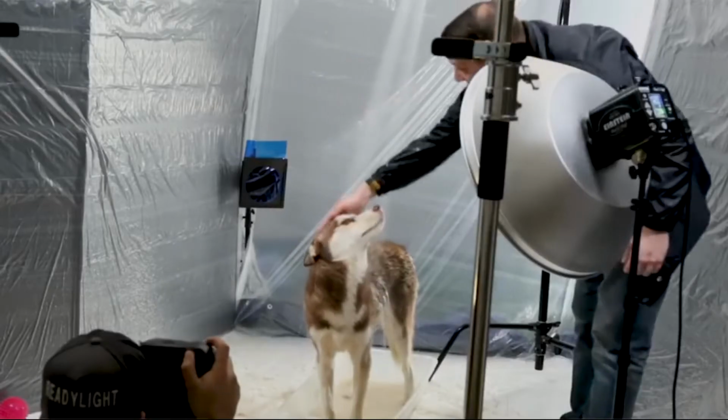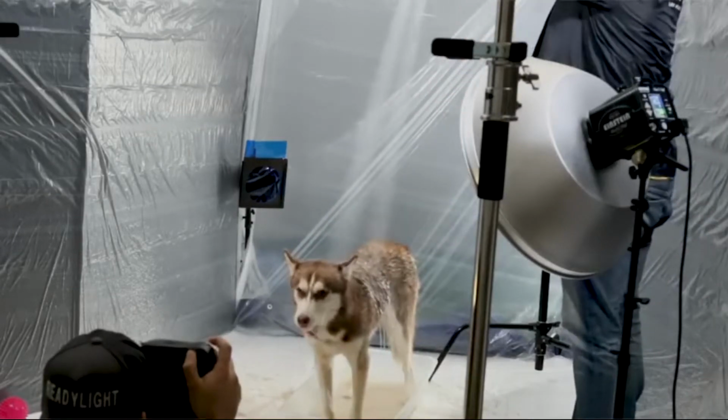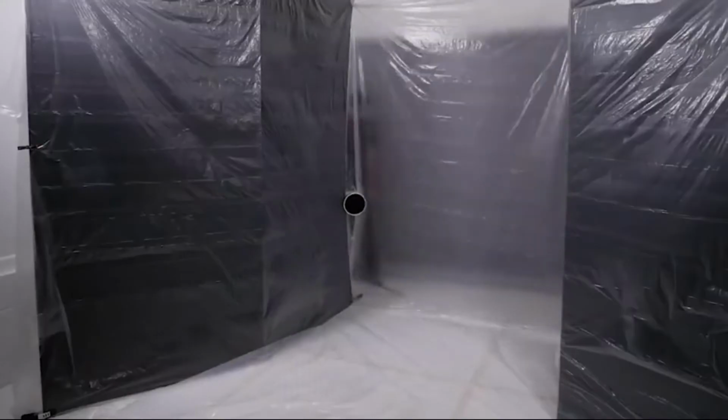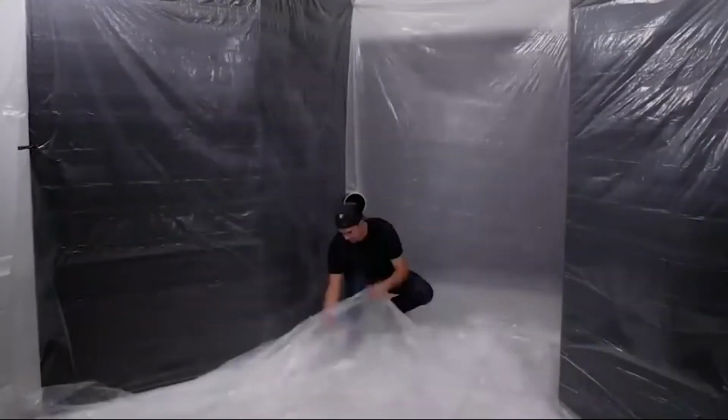To demonstrate how flash duration works, I decided to bring my dog's bath time into the studio. For this shoot, I used two Einsteins, both set to action mode to allow for a shorter flash duration, and a whole lot of plastic to make sure nothing got wet. Depending on the environment you're shooting in, just putting your Einstein in action mode may not be the last step to achieving your desired effect.